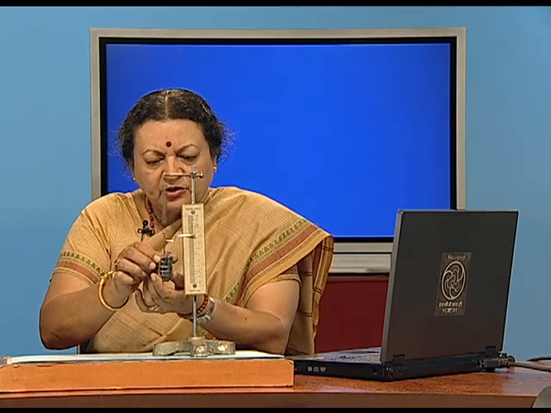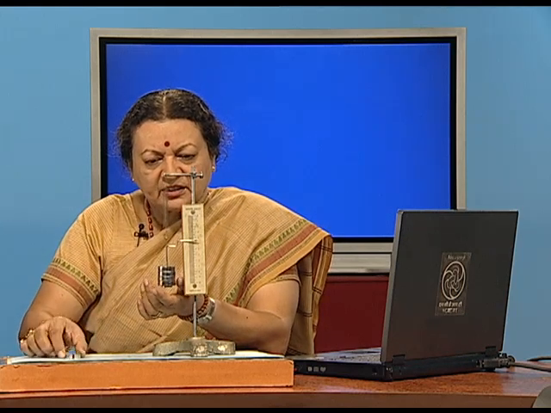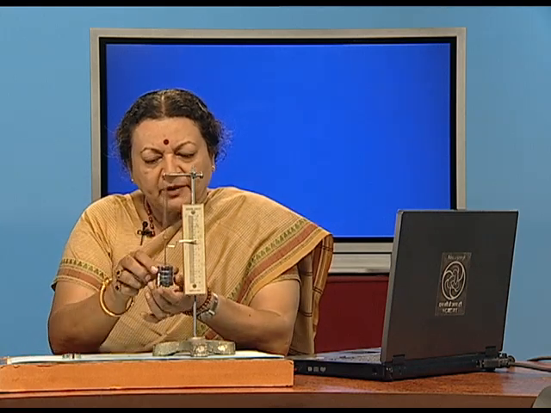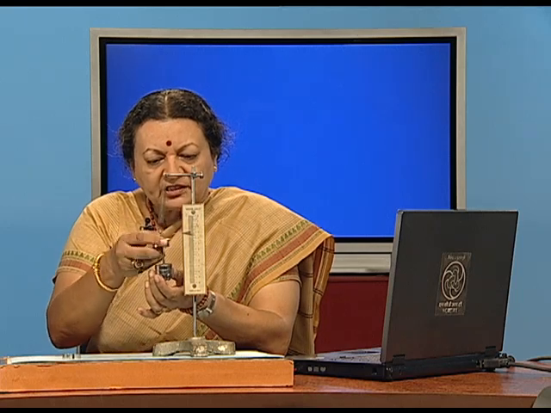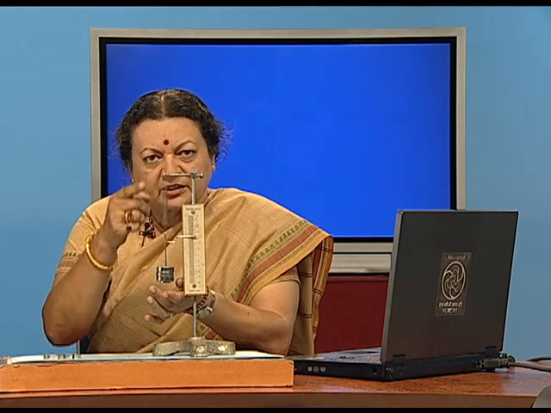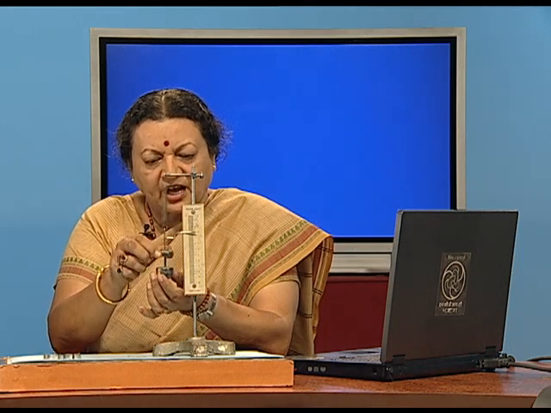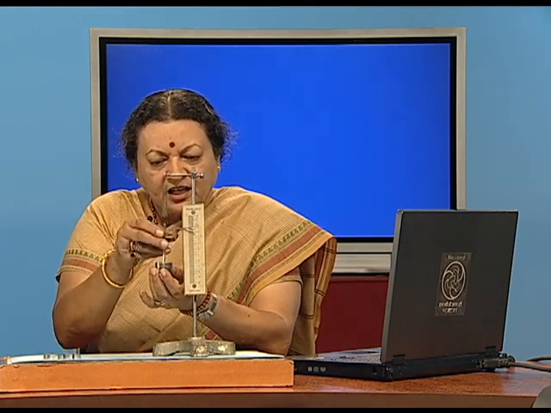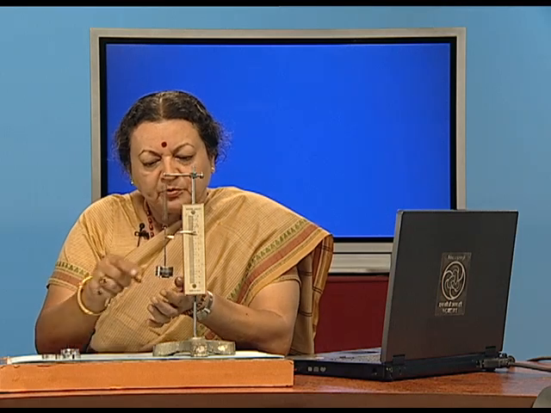Notice, if I were to remove any one of these, the spring is shrinking back. That means there must be a certain force which is developing inside it, pulling it in the opposite direction against gravity, or the gravitational pull generated by the weights that are hanging here. This means that there is a restoring force which is developed inside this.